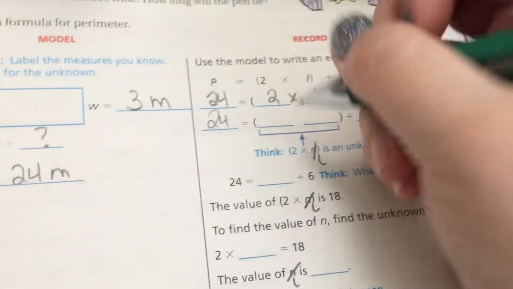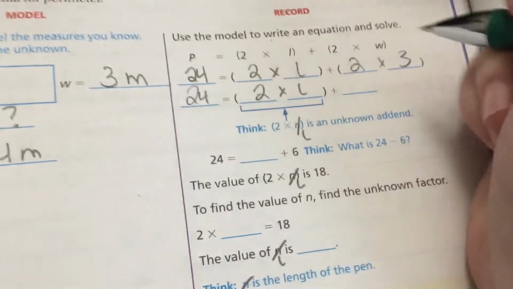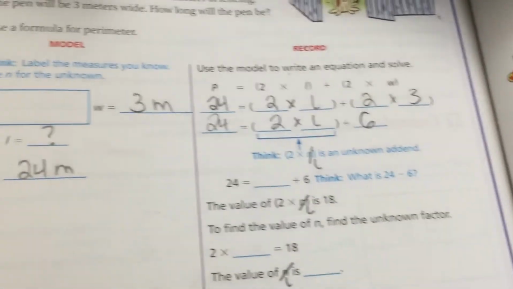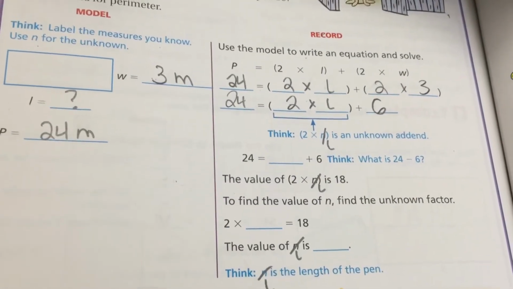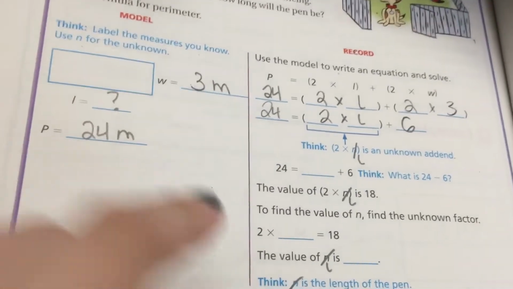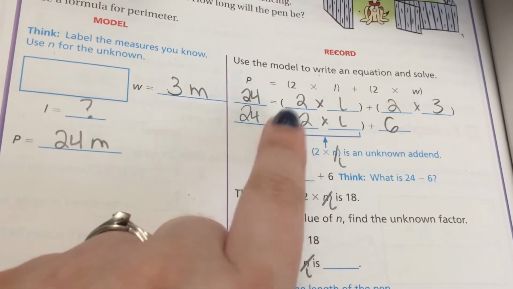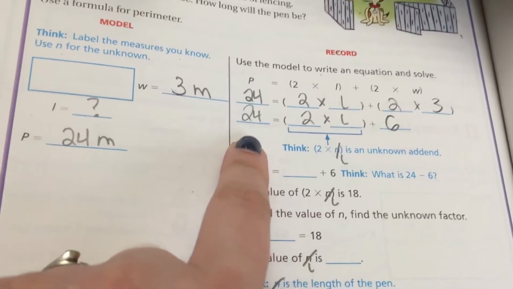But, to help us keep track of what we're doing here, I don't know what 2 times L is, so I'm going to go ahead and drop that down here. But I do know what 2 times 3 is. That one's pretty easy. I can do 6 over there. So then I have to think. Okay. So 2 times L is an unknown addend. I can kind of piece away at this a little bit.